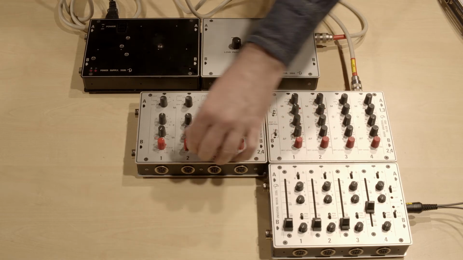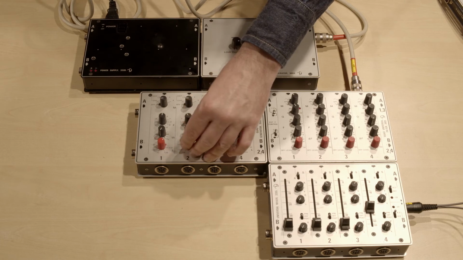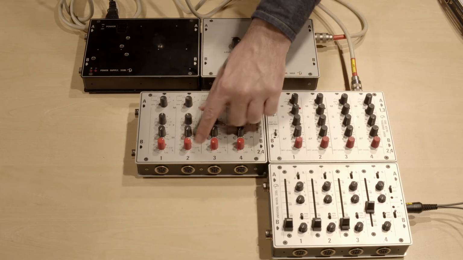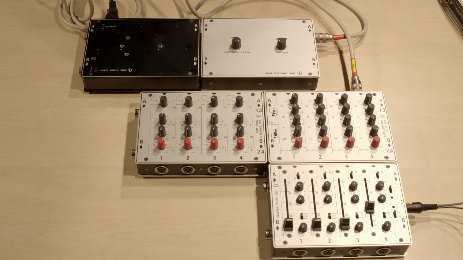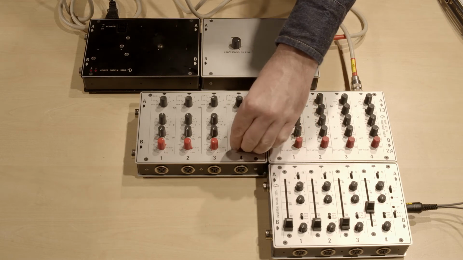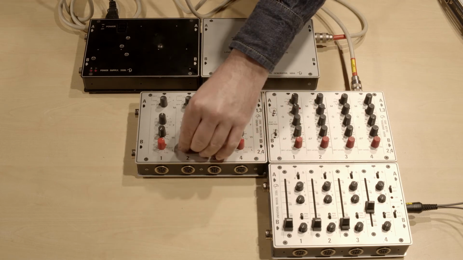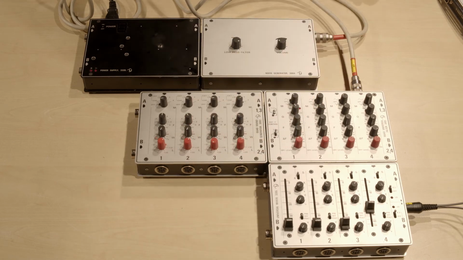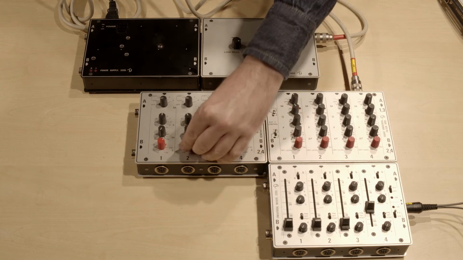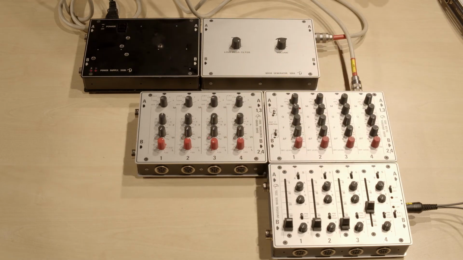And here's the other one. The gain of the oscillator gives us the depth of the modulation. And if we add the two together, then we have a more complex waveform that's modulating the frequency of the oscillator.